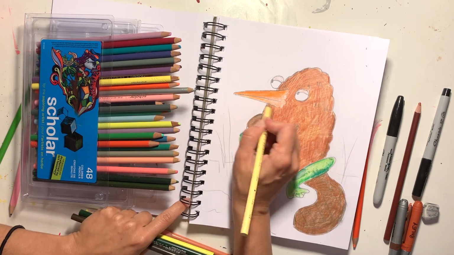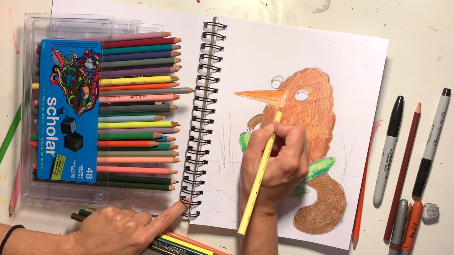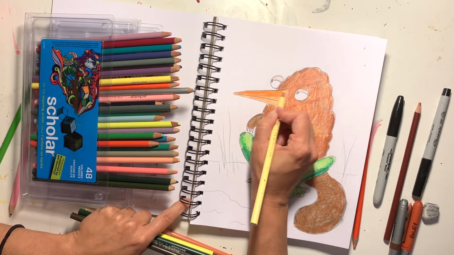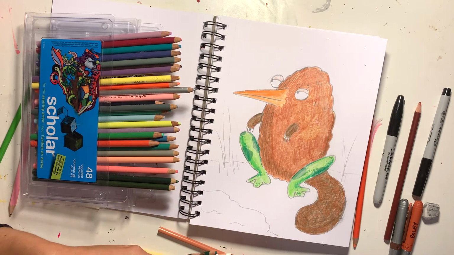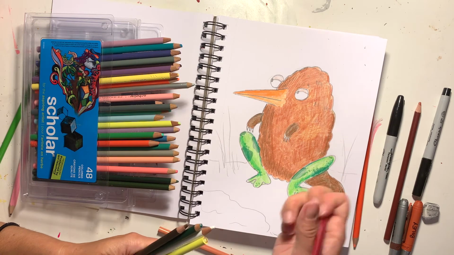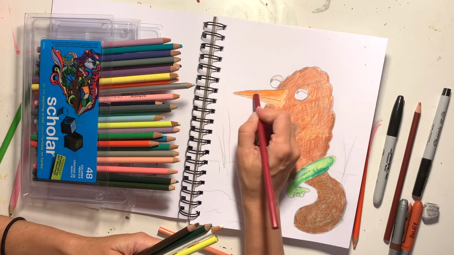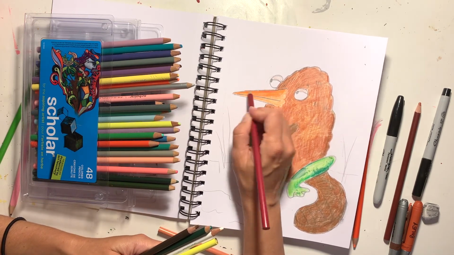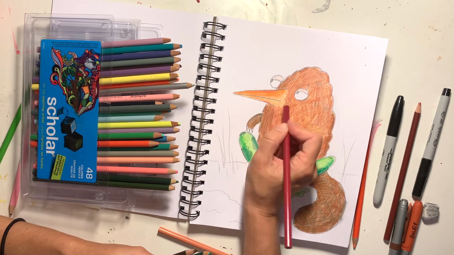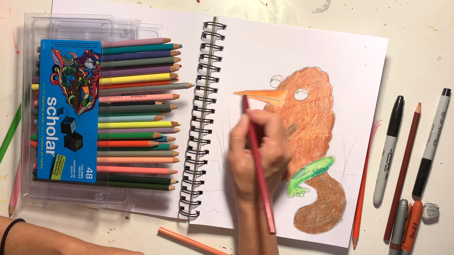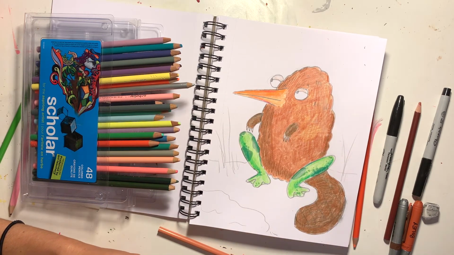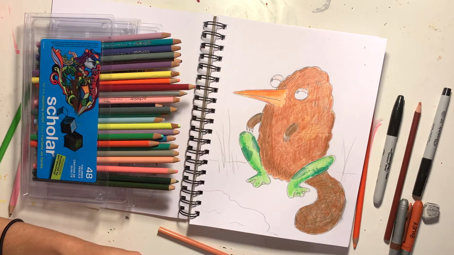I'm going to do a similar technique with the beak. So I am layering my pencil crayons. I want them to be really bright and visible from far away. So I had the orange beak and I'm layering it with yellow. And then I'm actually going to use a red pencil crayon to create the shadow on the beak. So I'm going to have a shadow at the top part there and just a little one at the bottom. So I should see lots of layering, lots of texture in your drawings too.